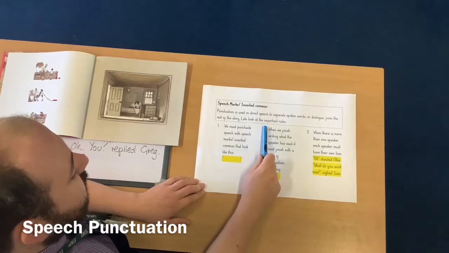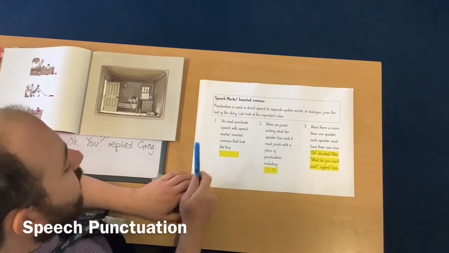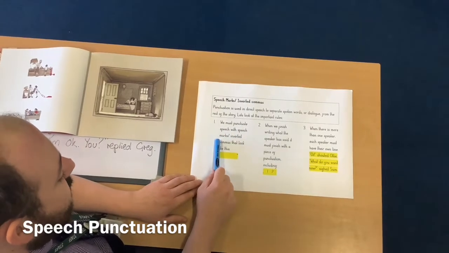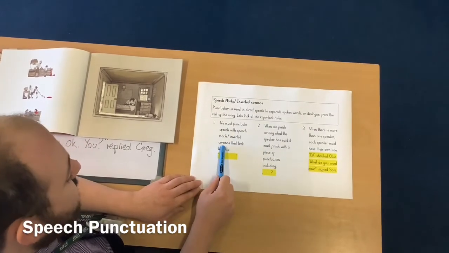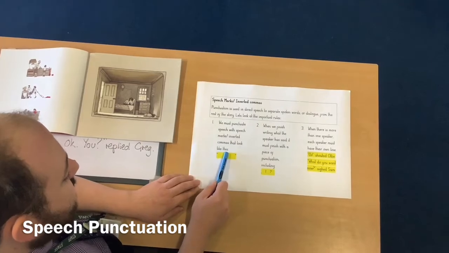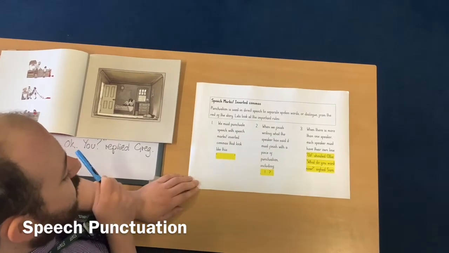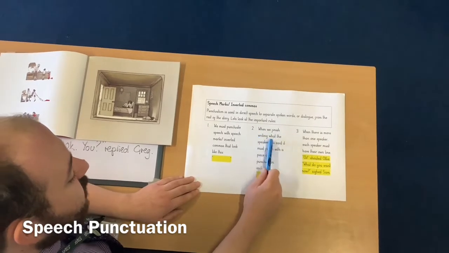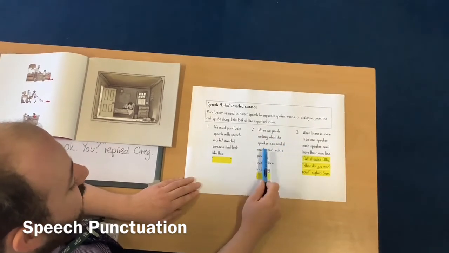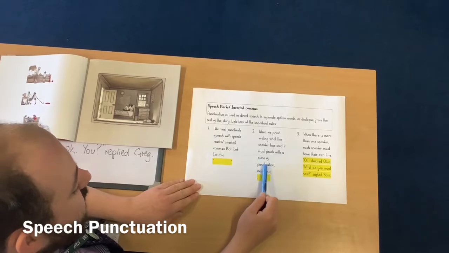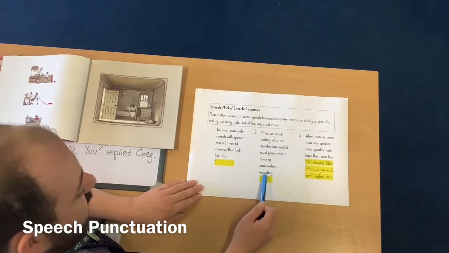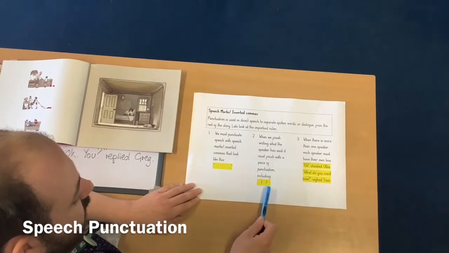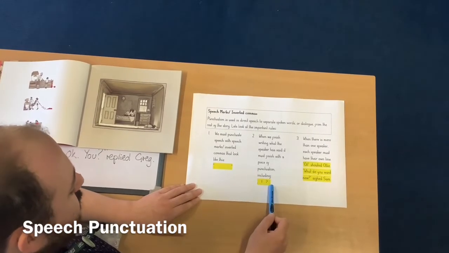Let's look at three important rules. Number one, we must always punctuate speech with speech marks, or they could also be called inverted commas, that look like this. I'll show you a little bit more in a minute. Number two, when we finish writing what the speaker has said, it must finish with a piece of punctuation. Now this could include a comma, an exclamation mark, a question mark, or a full stop.